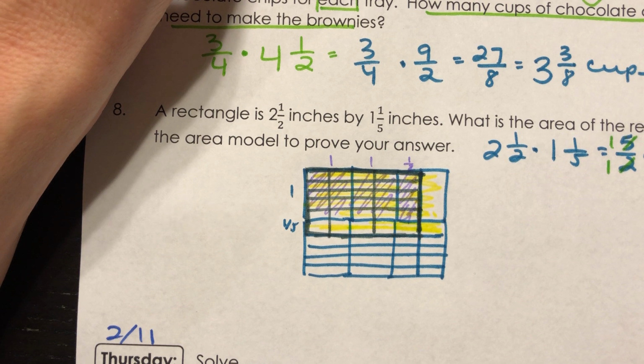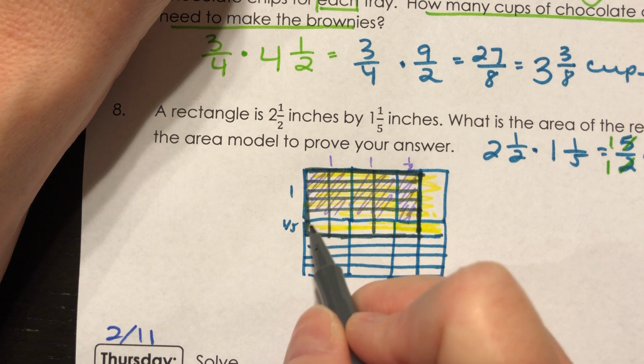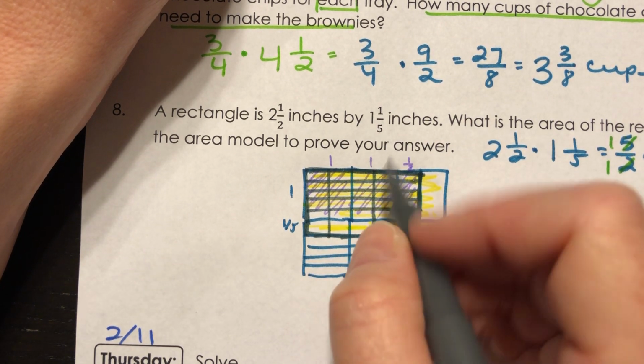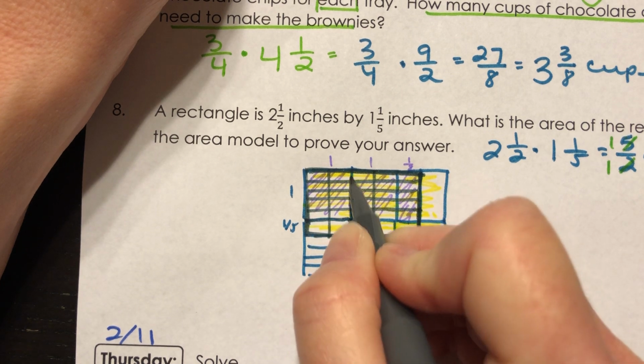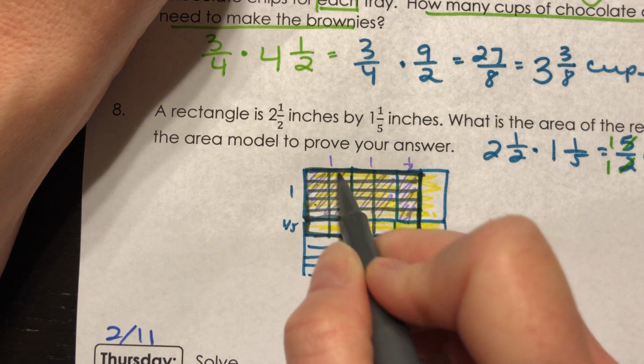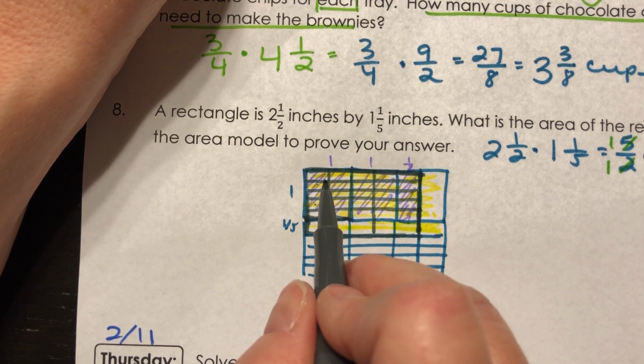Now, to get our answer for this, I'm going to count all these little pieces. These are all what? How big are these pieces? Well, when I look at the whole, 1, 2, 3, 4, 5, 6, 7, 8, 9, 10. Each whole is cut up into 10, right? So that would make each of these a tenth.